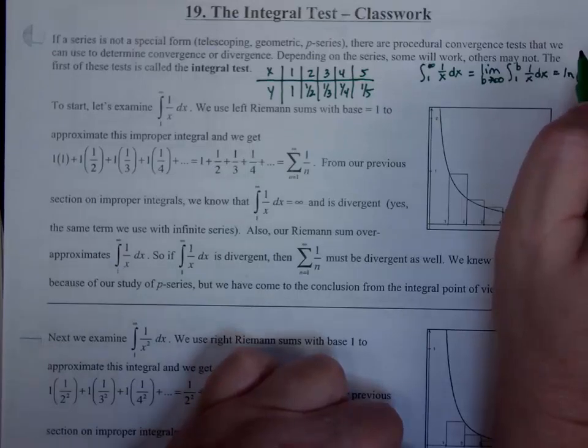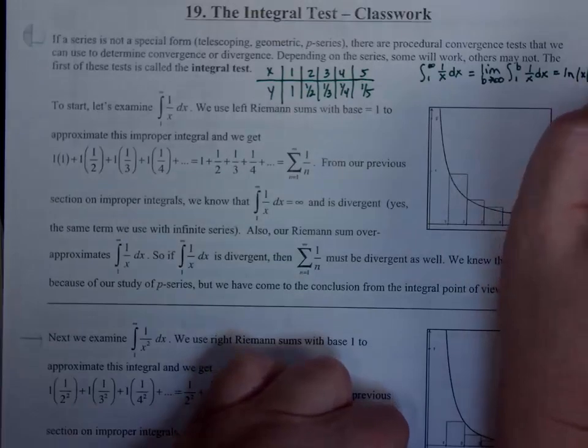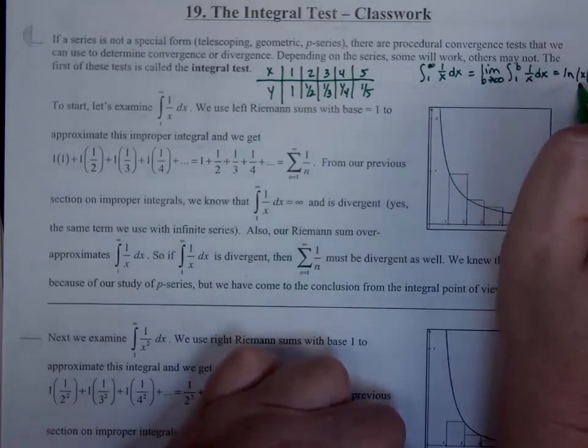Did you remember to put plus c on your quiz? Yes. Uh-oh. Okay, but does this one need a plus c or not? No. This one does not.